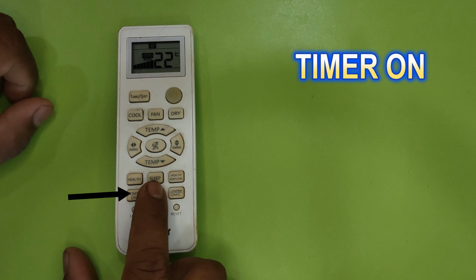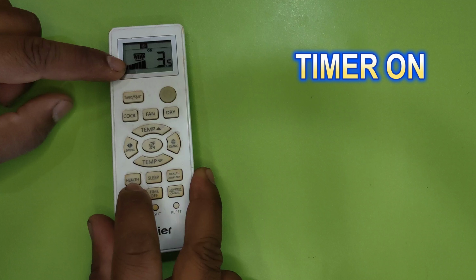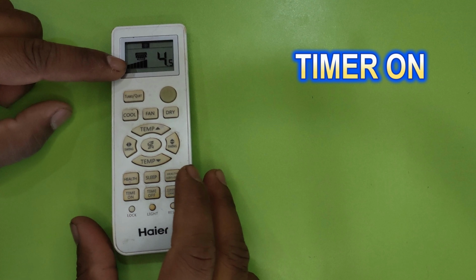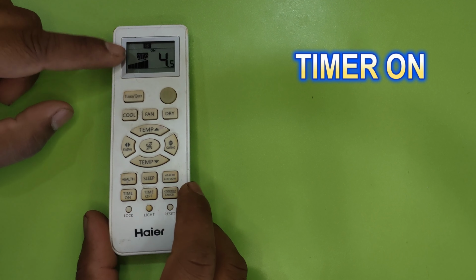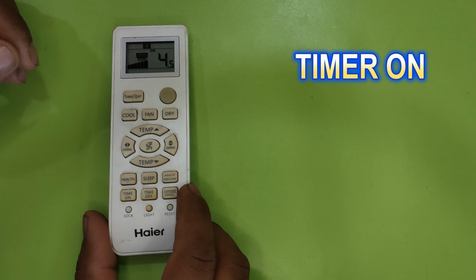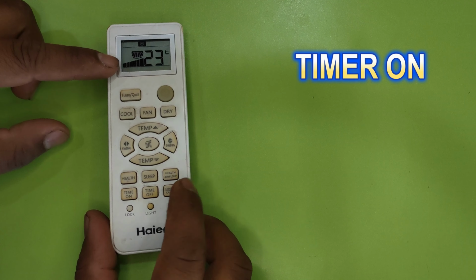Next button is Timer On. You can set the time by pressing the Timer On button. You can set the timer from 1 hour to 24 hours, and by pressing the set button your timer will be set, and if you want to remove the timer then press the timer off button. Or turn it on or off with the power button of the remote.